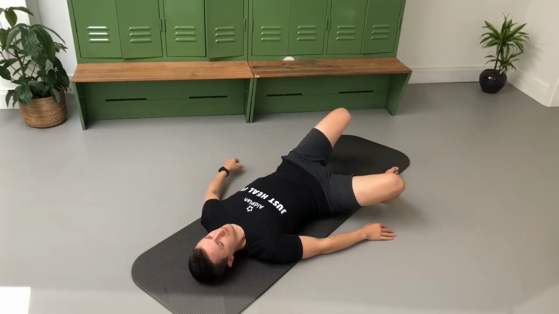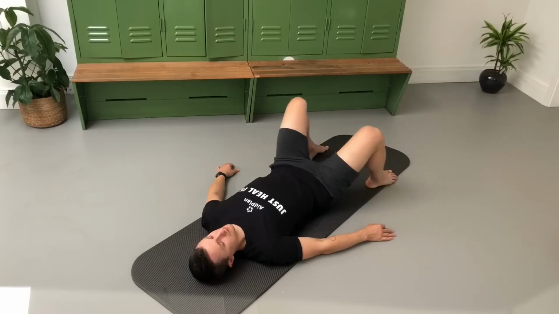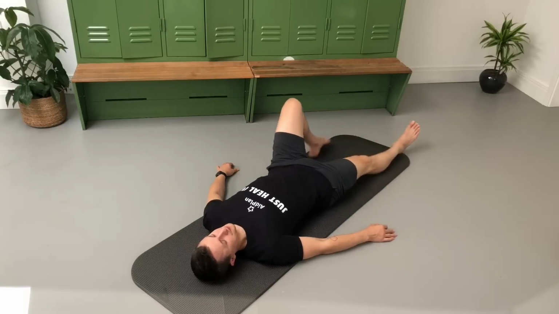If all the muscles and tissue are fine, you won't feel anything. But if you do feel something, then make a note of this point and the point that either hurts or the point that triggers a kind of blockage. Then go back to the starting position and repeat this for the other side.